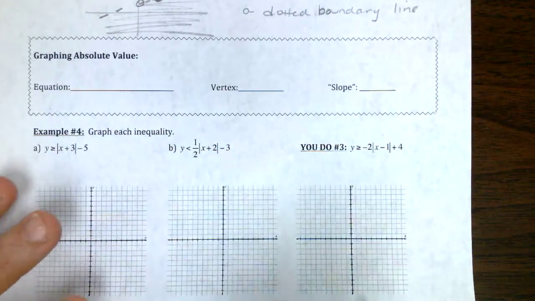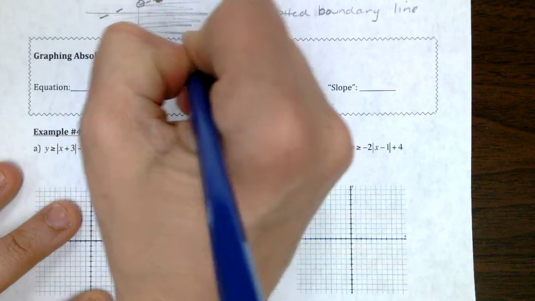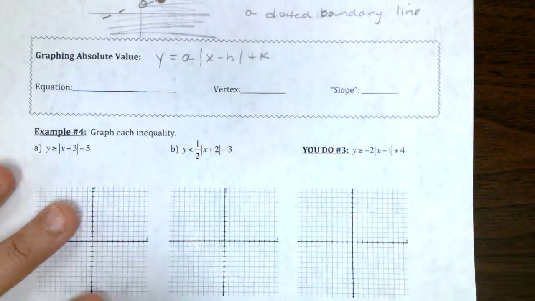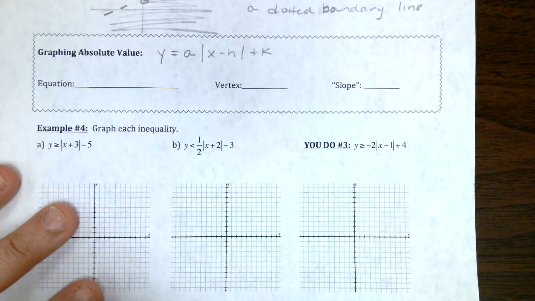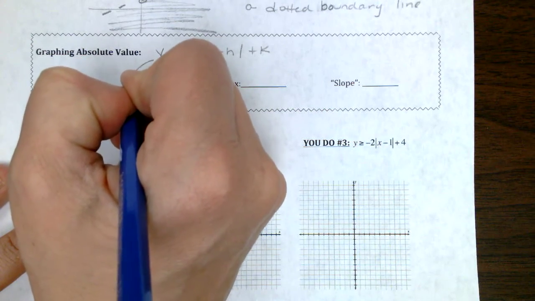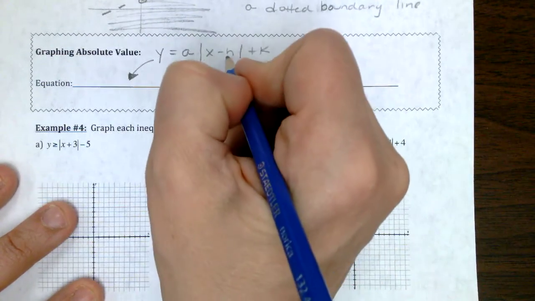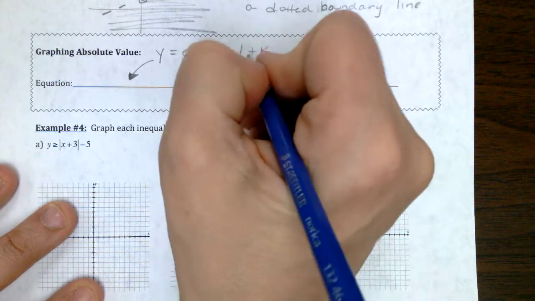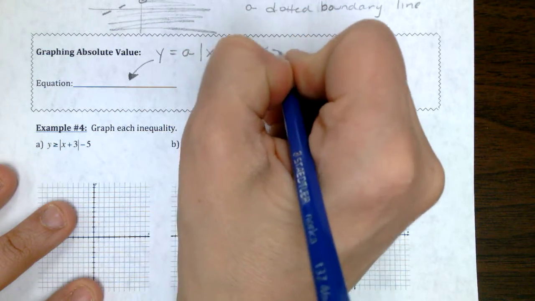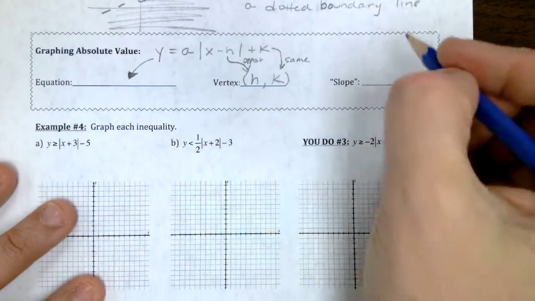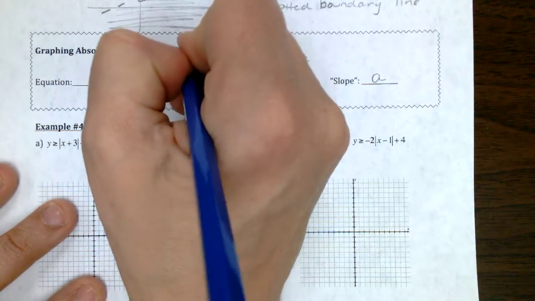Last part of today's notes, almost done. Yesterday we talked about absolute value. y equals a times absolute value of x minus h, plus k. This is our equation. You can write that here if you want to. The vertex is located at (h, k), where this one switches to the opposite and this one stays exactly the same. The slope is going to be the a value out front.